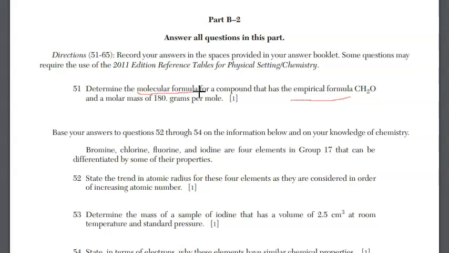This is a 3-step type of calculation. It's really simple. The first thing we're going to do is figure out the molar mass for the empirical formula. Then the molecular formula is some multiple of the empirical formula mass, and we're given the molecular mass as 180.